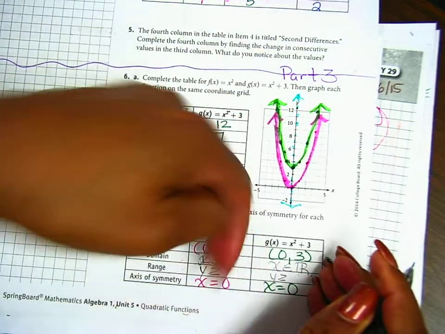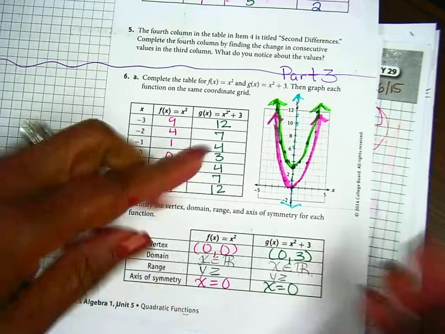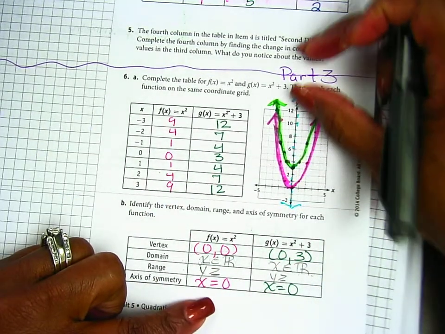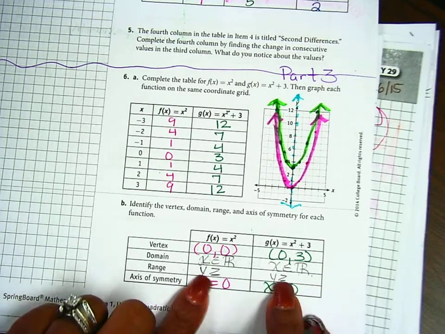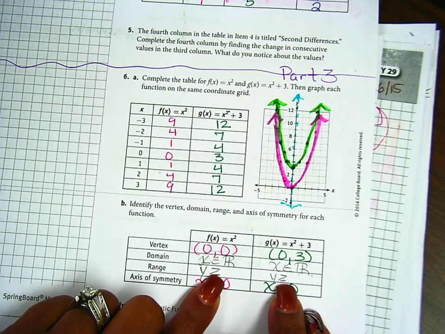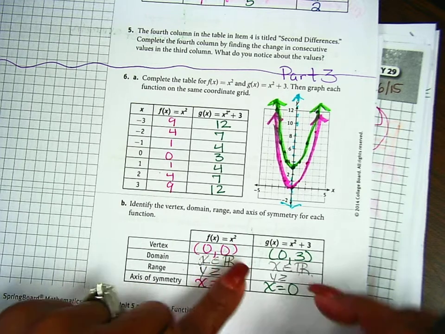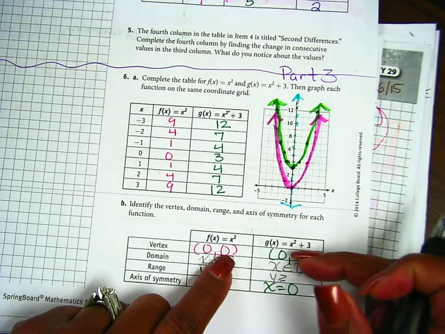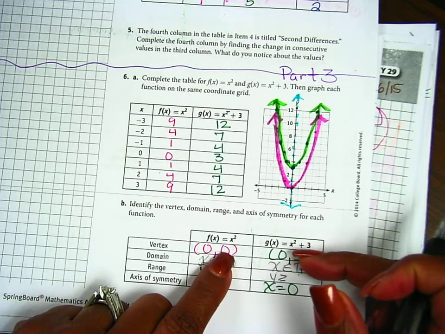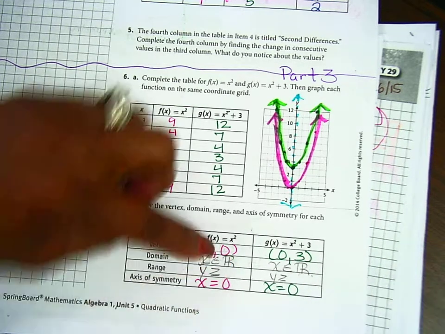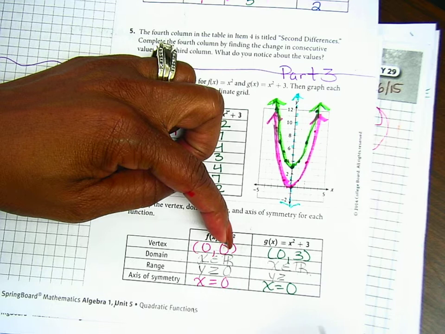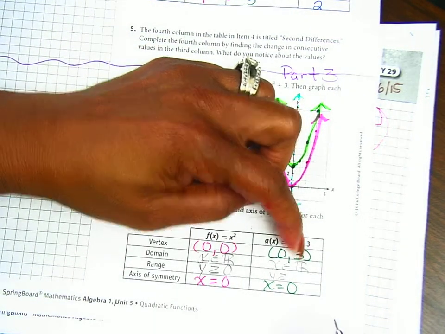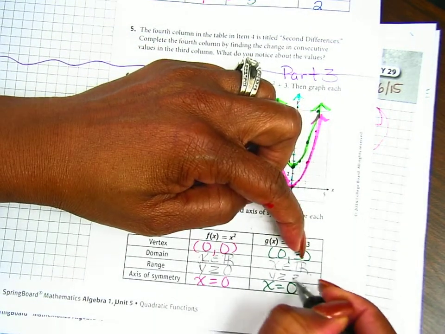If it was open downward, it'd be y is less than or equal to, because the y value is decreasing. Here my vertex y value is 0, so my range is y is greater than or equal to 0. Here, my vertex y value is 3, so y is greater than or equal to 3.